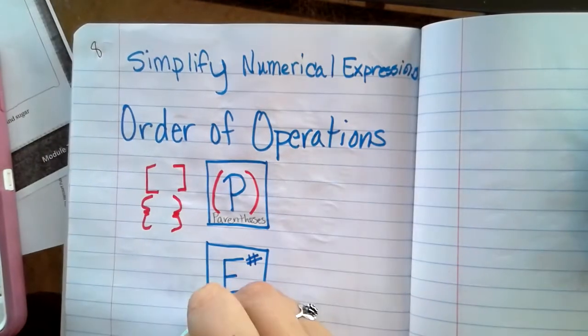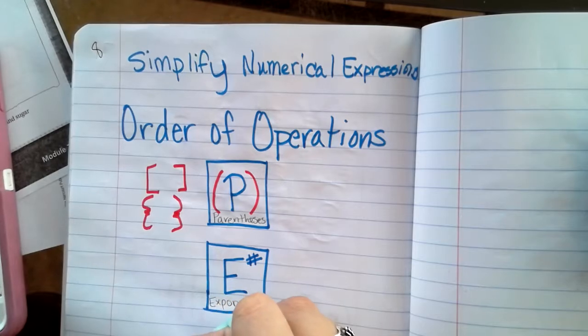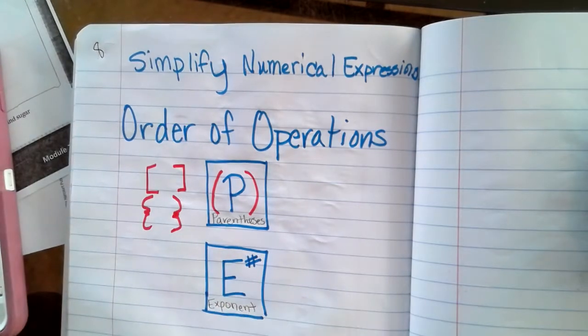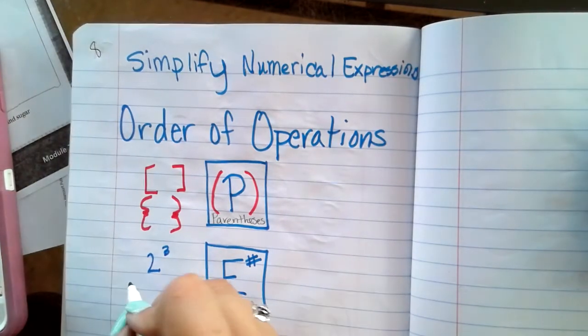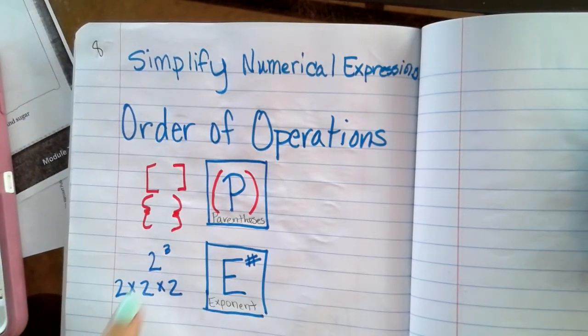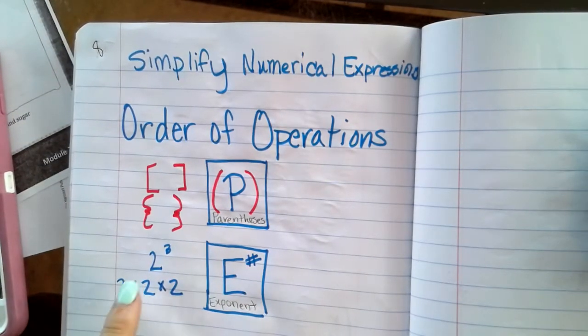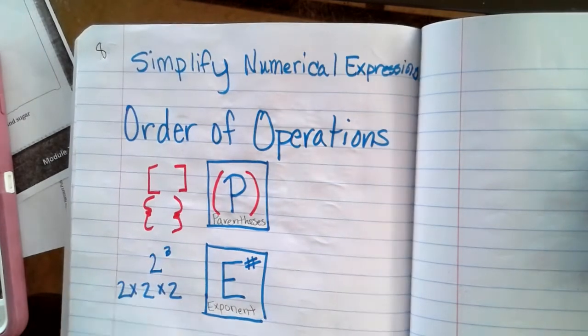So I'm going to go back and write the word exponent right here. And an example of that would be like 2 to the 3rd power. And that means 2 times 2 times 2. So it's 3 2s. So you're multiplying that number by itself that many times.